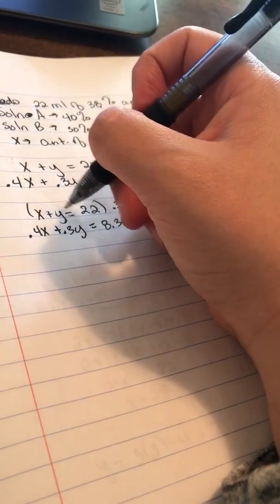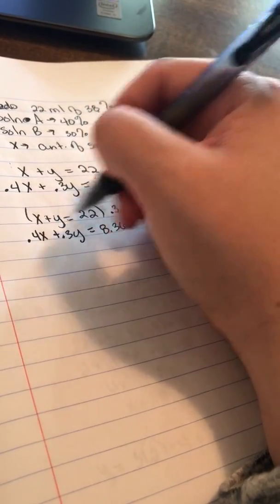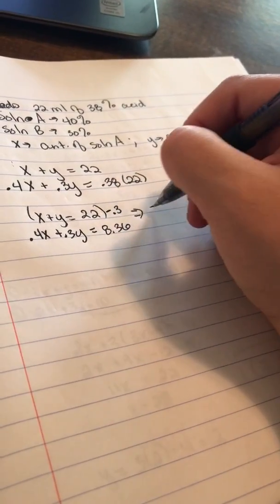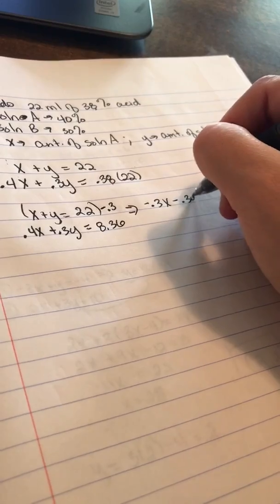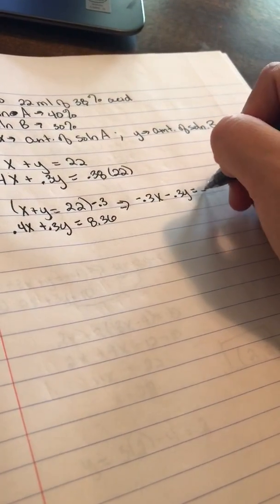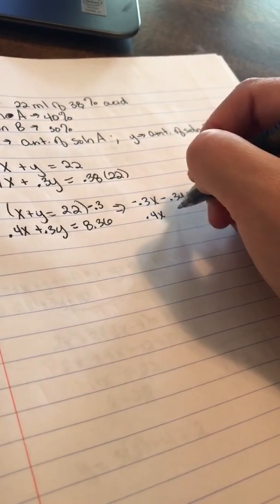And we want to be able to add, and they're the same sign, so I'm going to make this a negative to switch the sign. So I would have negative 0.3x minus 0.3y is equal to 22 times negative 0.3, which is negative 6.6. We didn't do anything to the second equation.